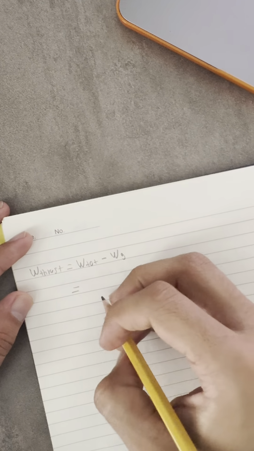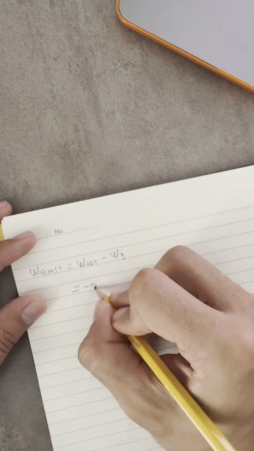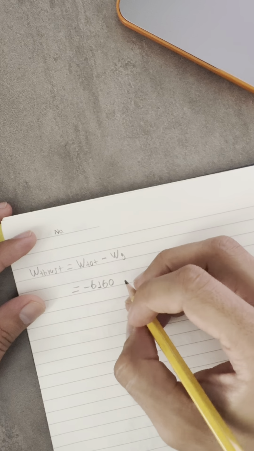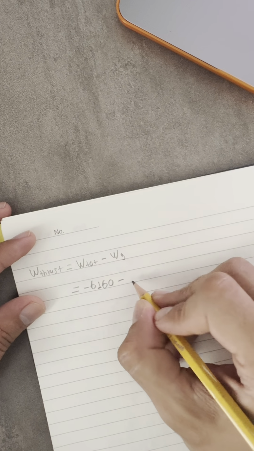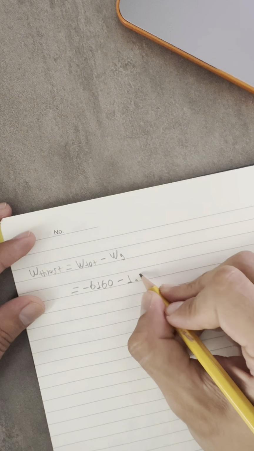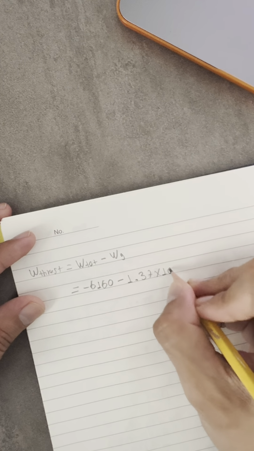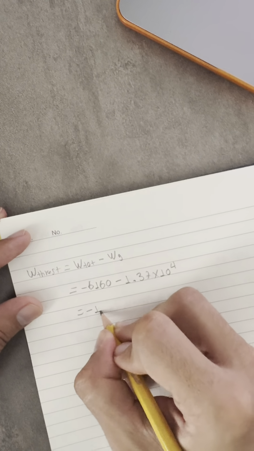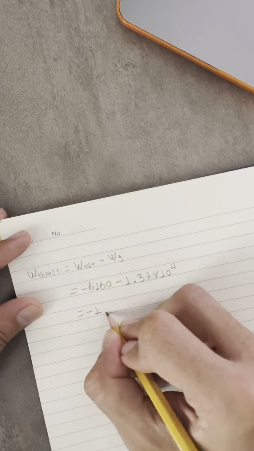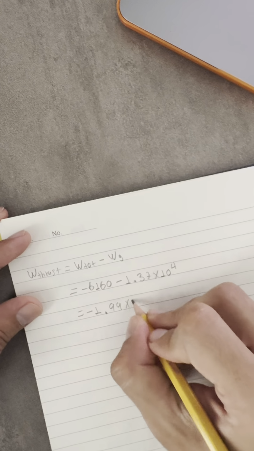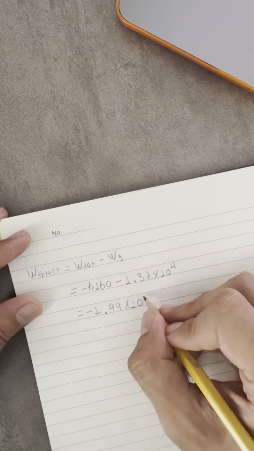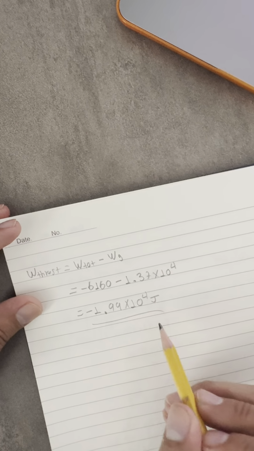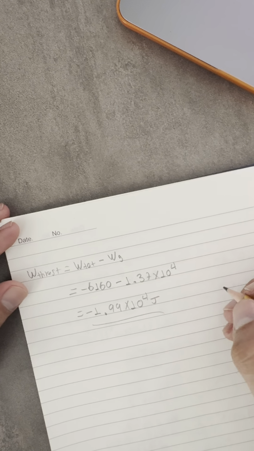So this is going to be equal to negative 6,160 minus 1.37 times 10 to the power of 4, and this is going to be equal to negative 1.99 times 10 to the power of 4 joules. So this is the work done by the thrust, the answer for part L.